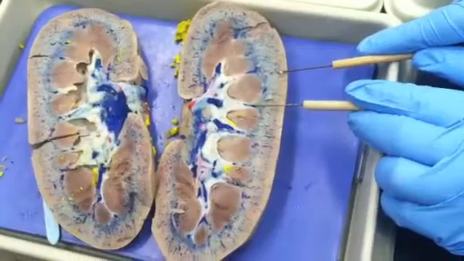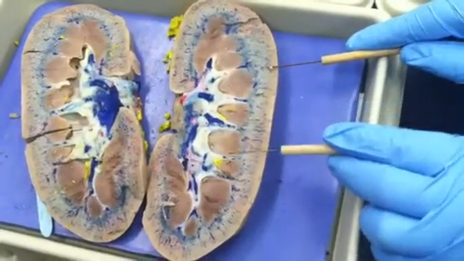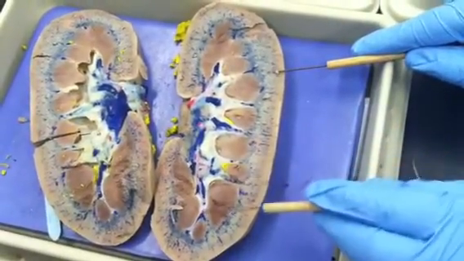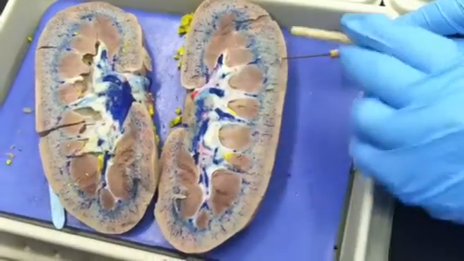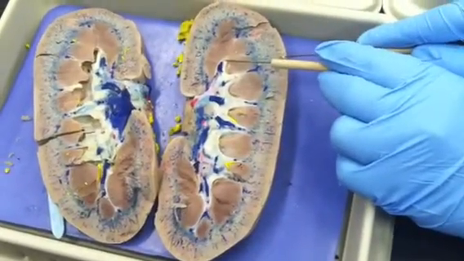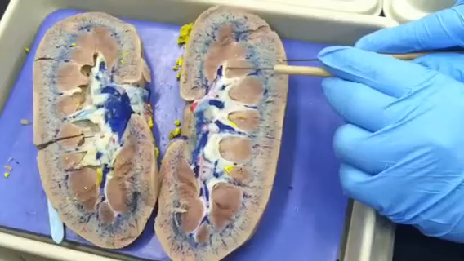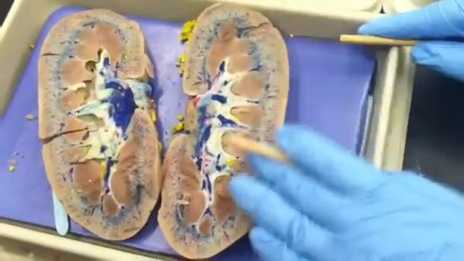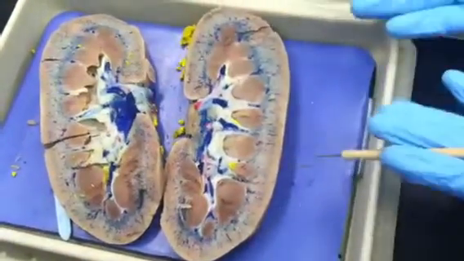and then in between the pyramids you have renal columns. Sometimes the renal columns are more obvious than other times. Here it doesn't look like it goes all the way through. But remember, we're only seeing one plane, and this is coming from three dimensions.